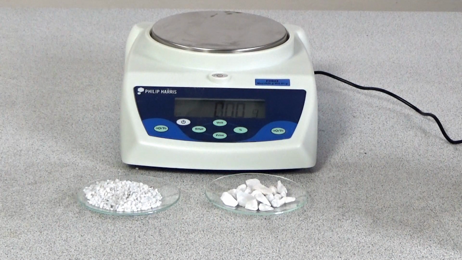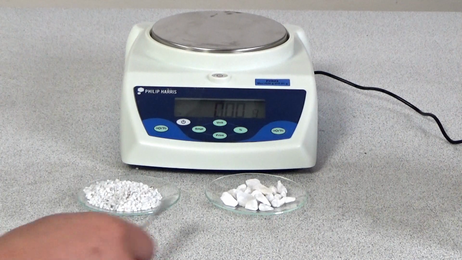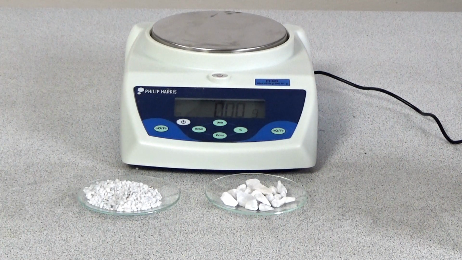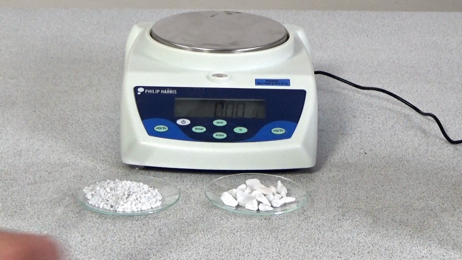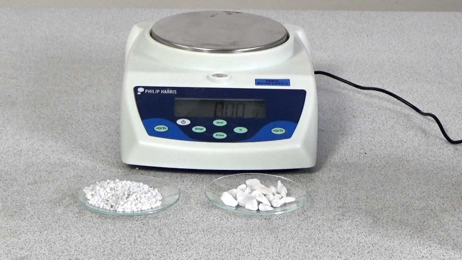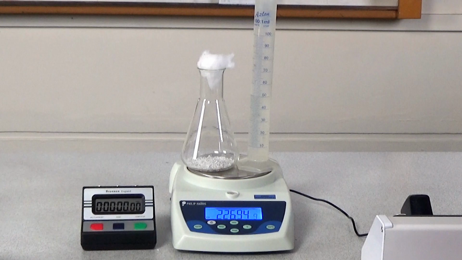I'm going to show you the effect of surface area on the rate of reaction by reacting these marble chips with hydrochloric acid. I've weighed out 20 grams each of small marble chips and some large pieces, but each one is 20 grams in total. As you can see, I'm carrying it out on top of a balance because this reaction gives off a gas, so the mass should decrease as it reacts.